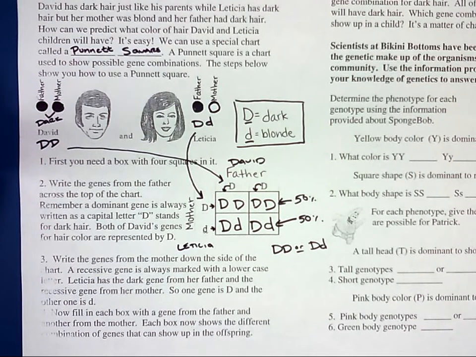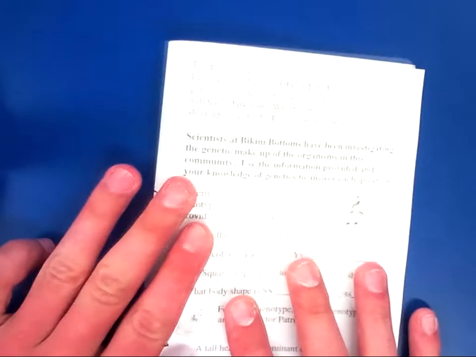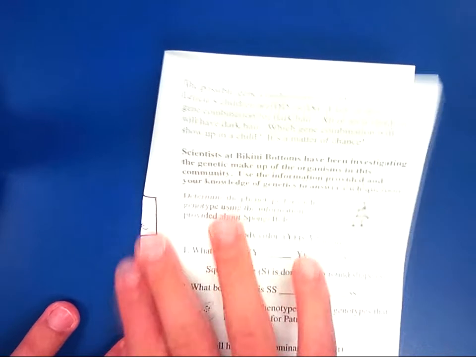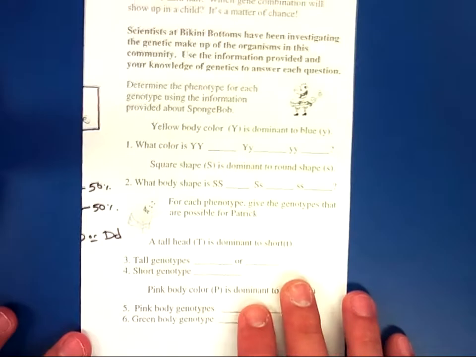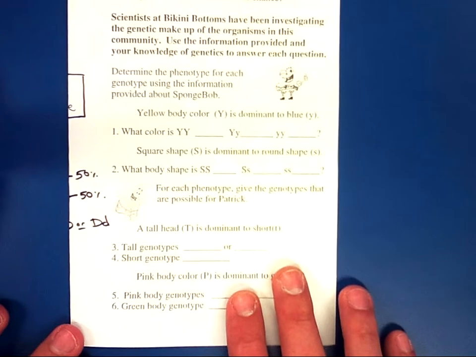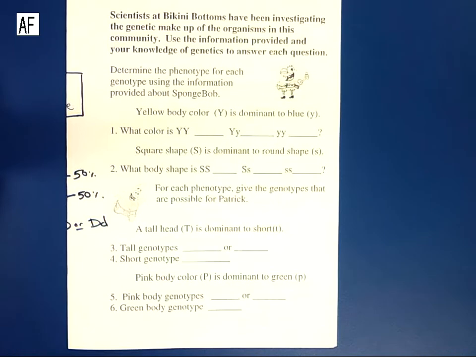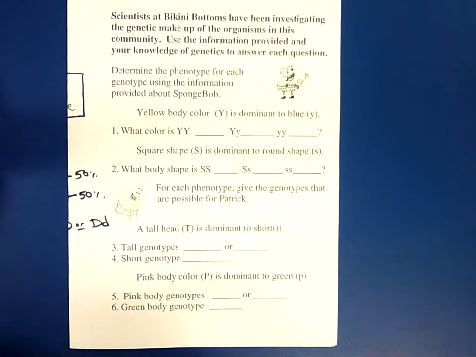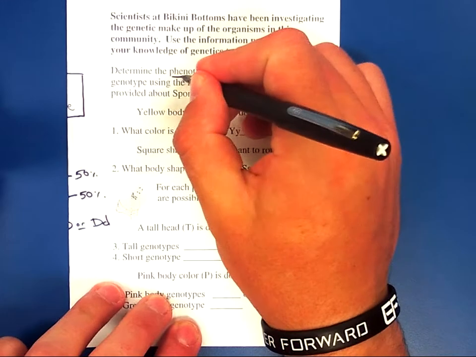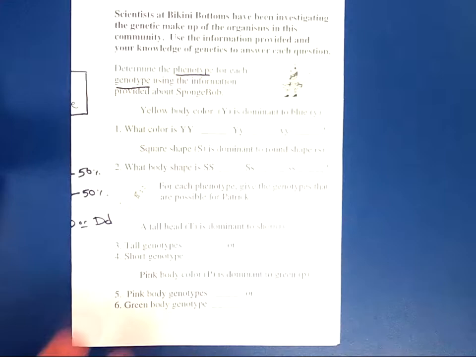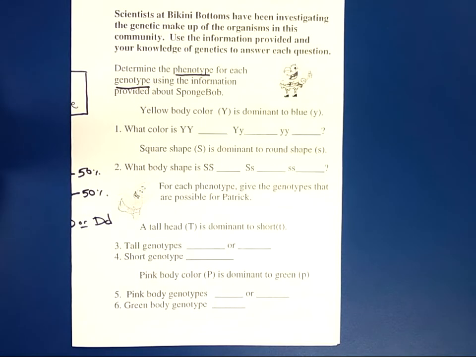Good. All right, so let's go ahead and look at SpongeBob. If you worry about the characters that you know from the show in this, it's going to throw you off. So don't take it literal, just read the question. All right, so scientists at Bikini Bottom have been investigating the genetic makeup of the organisms in this community. Use the information provided and your knowledge of genetics to answer each question. Determine the phenotype for each genotype using the information provided below about SpongeBob.